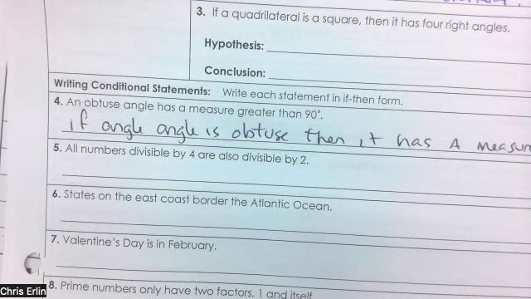Okay, please try number 7 now. What would be an appropriate way to phrase this as a conditional statement?